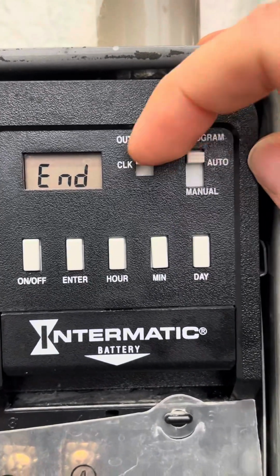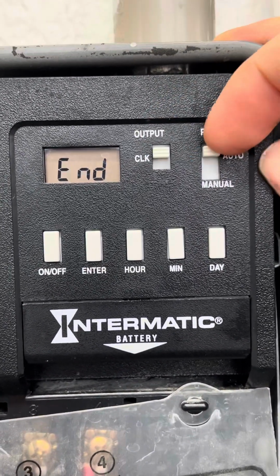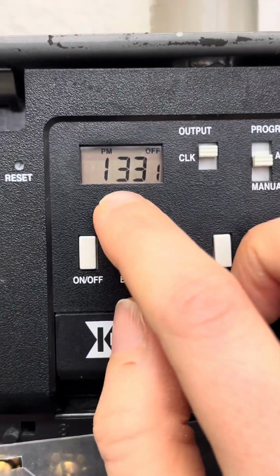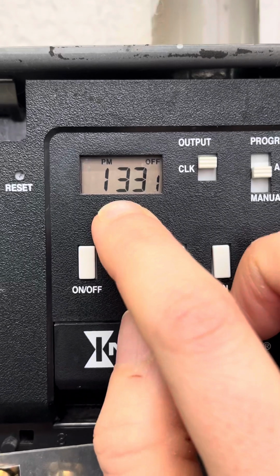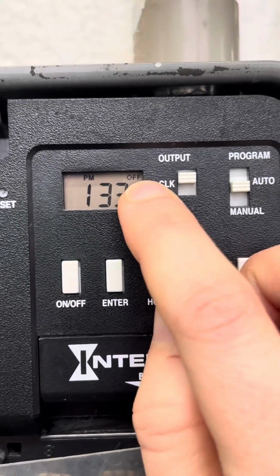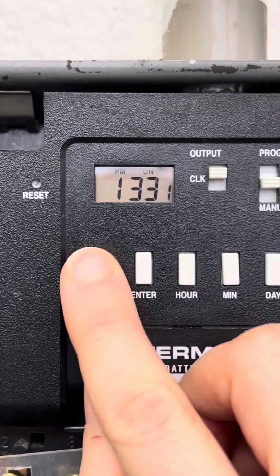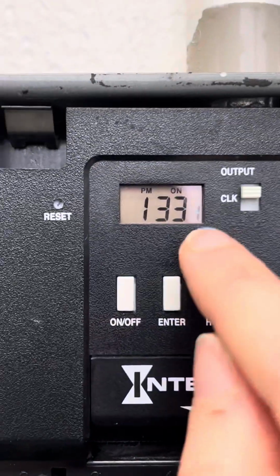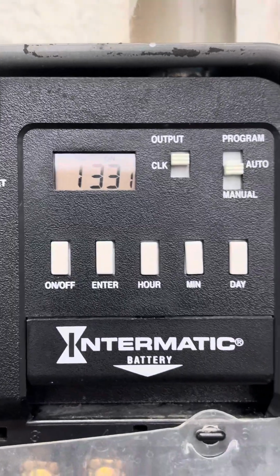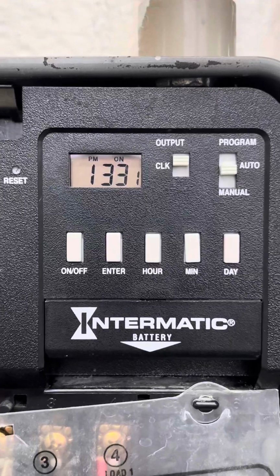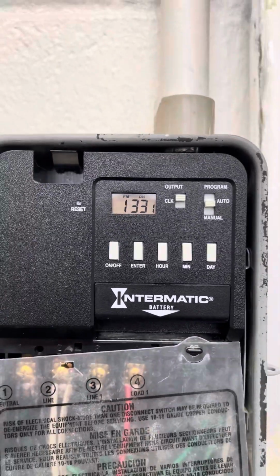You can go ahead, leave that on output, and then we're gonna switch this button to auto. So now it is showing the actual time, but up here it says that the lights are off, so the light is off in the room. We're gonna go ahead, you always have to, for this one specifically, you have to hit on, off. So now the lights are on, and you can see up at the top that the lights are on, so it'll go through the sequence of on at 7 a.m. and off at 7 p.m.